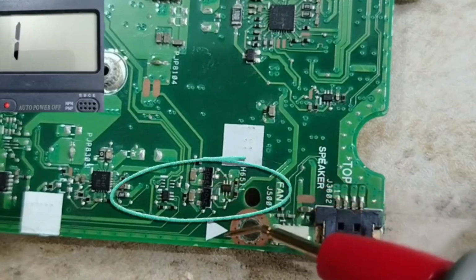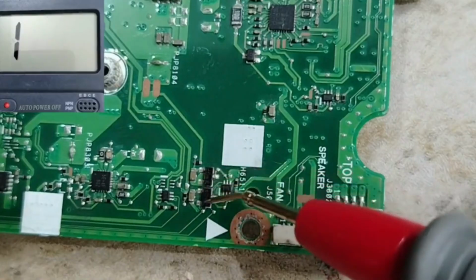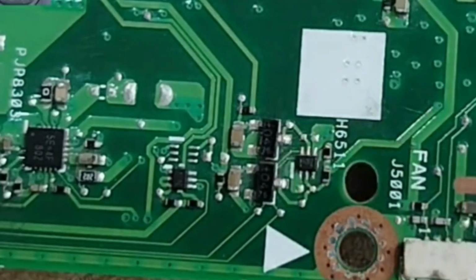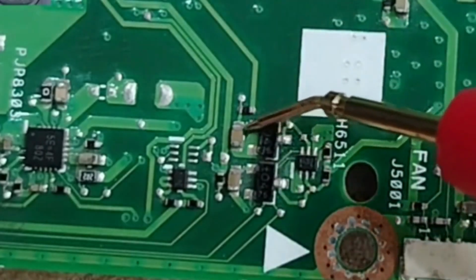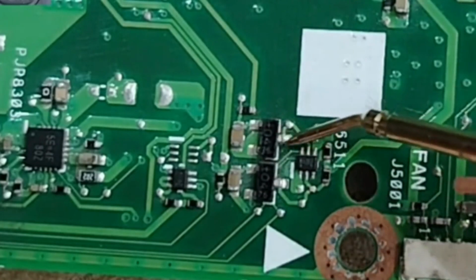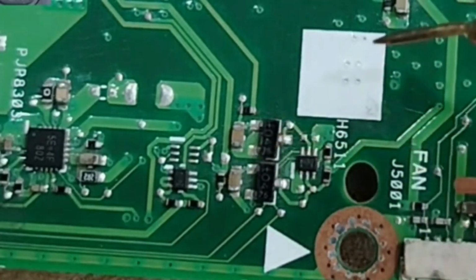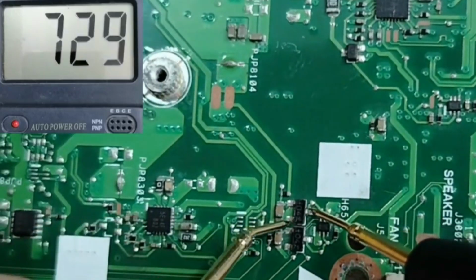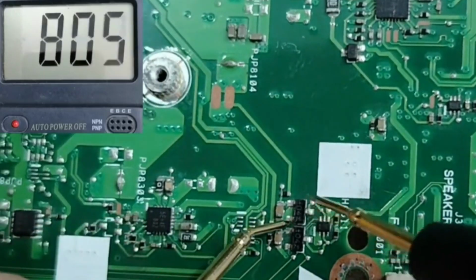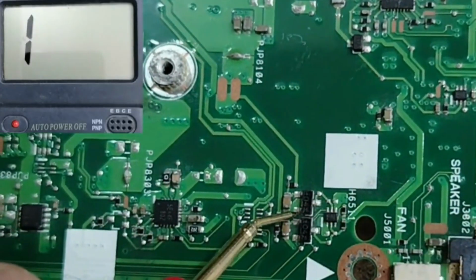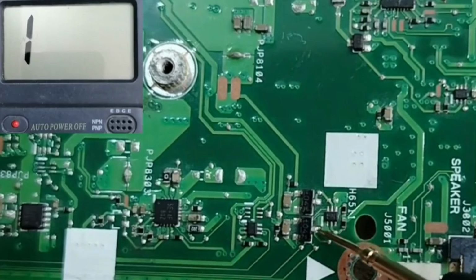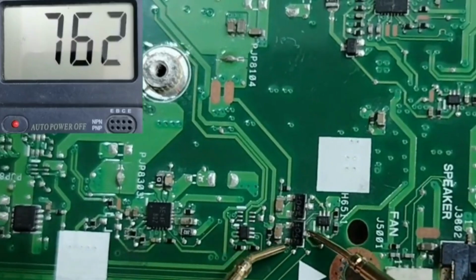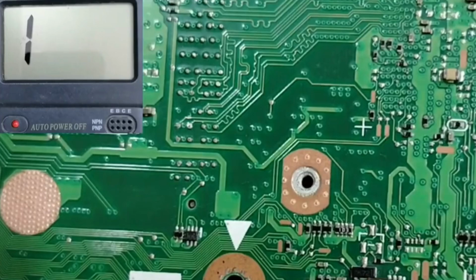What about this component? This is basically transistors. These two are transistors, and always you're gonna find here we have the base, okay, collector, emitter. So for transistor, we have to get a reading. Let's check. 700. Good. This is good one. Okay. Let's check this one also. Also, this is good.